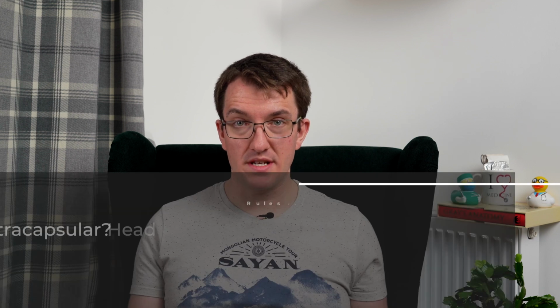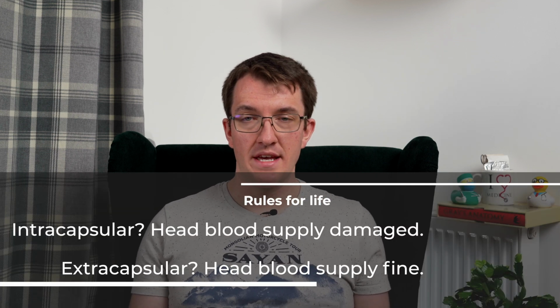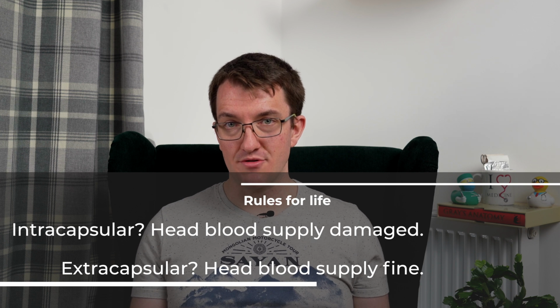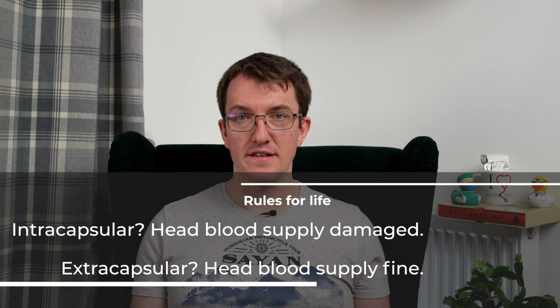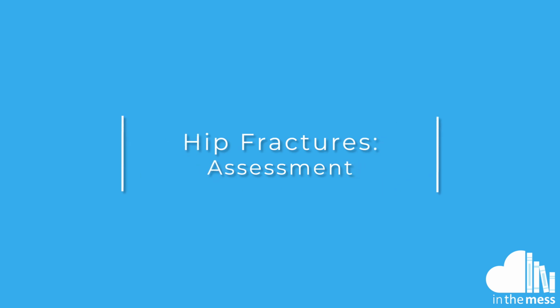So if the hip fracture is further distal from that intertrochanteric line, the blood supply, it's fine, it's preserved. We don't need to think about it when we're planning how to fix these fractures. So when we're thinking about classifying hip fractures, it's broadly intracapsular versus extracapsular. Intracapsular, blood supply is disrupted, can lead to avascular necrosis of the femoral head. Extracapsular, blood supply is fine, don't need to think about it. Assessment of neck of femur fracture patients usually starts in ED.